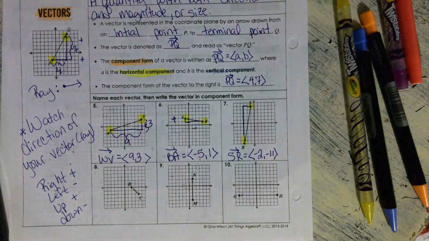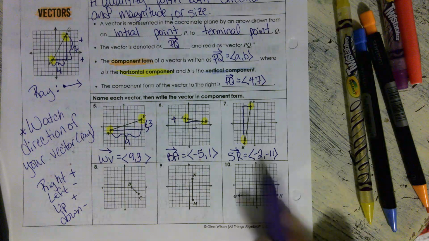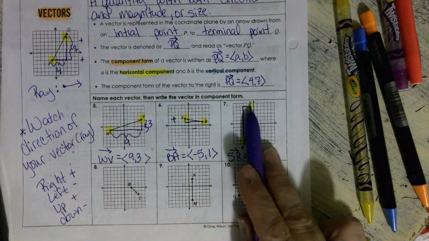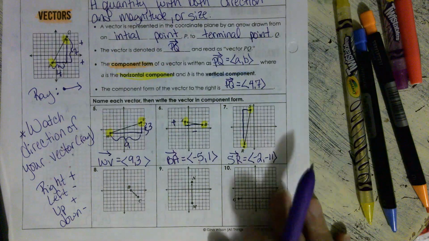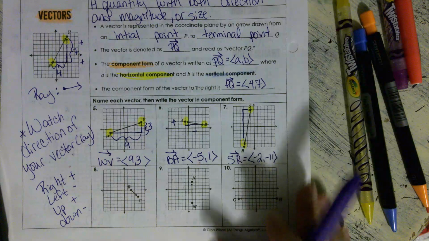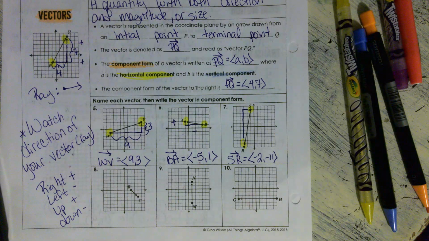Be careful you're not using parentheses, because that would tell me an ordered pair. This is not an ordered pair. It's not a point. The ⟨-2, -11⟩ is not a point. It's the component form, the horizontal and vertical components of our vector. Honestly, it's the directions that it's traveling, right? It's going to the left 2 and down 11.